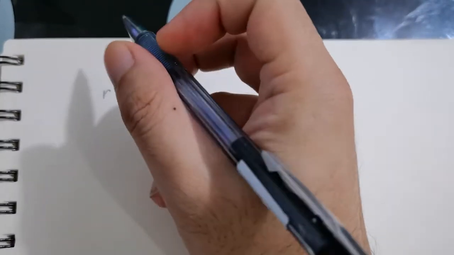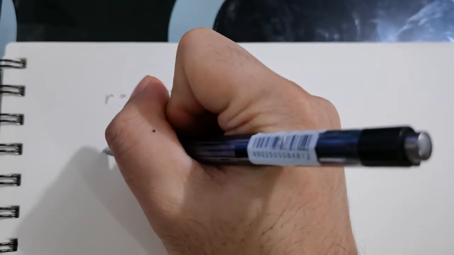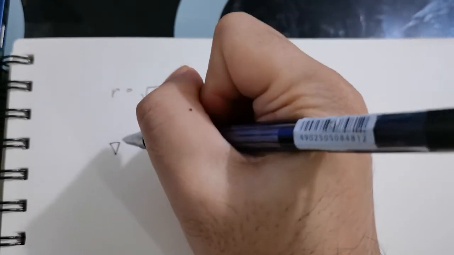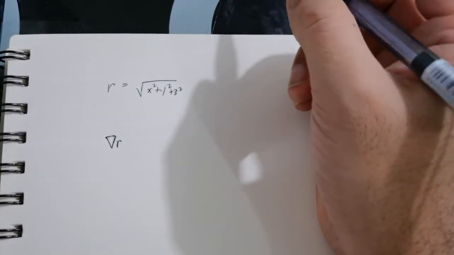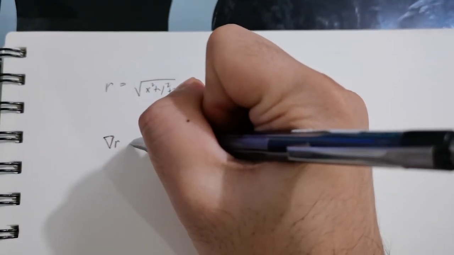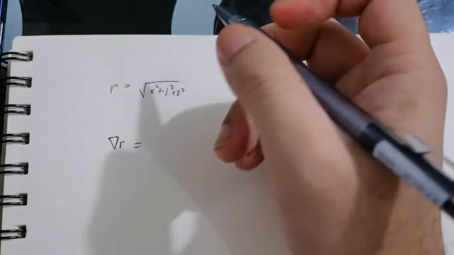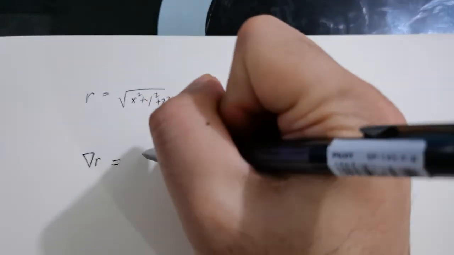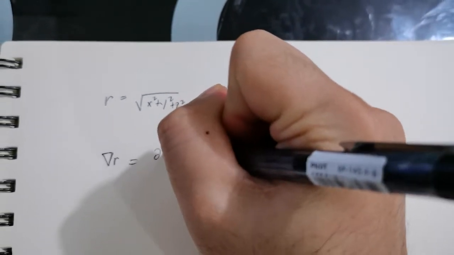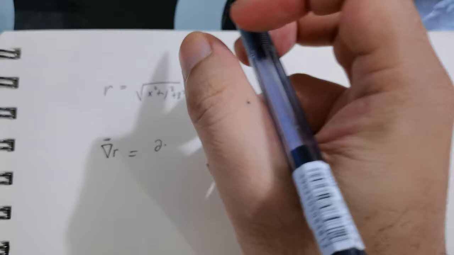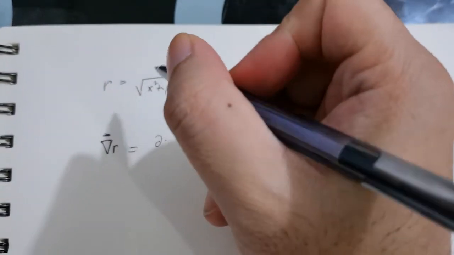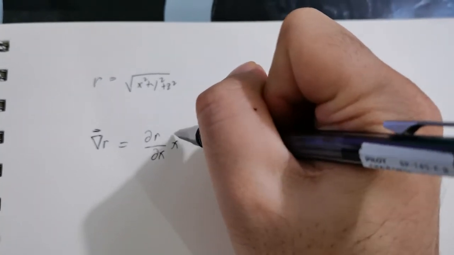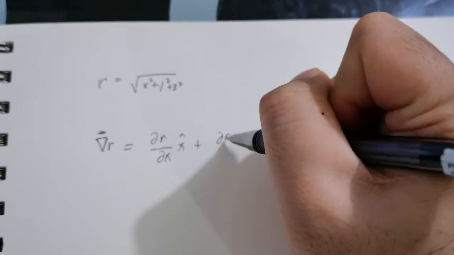So we can use the formula for finding the gradient. The formula is this one. Okay, this is actually a vector entity. So it's just taking the derivative of r with respect to x. We have also the same for y.